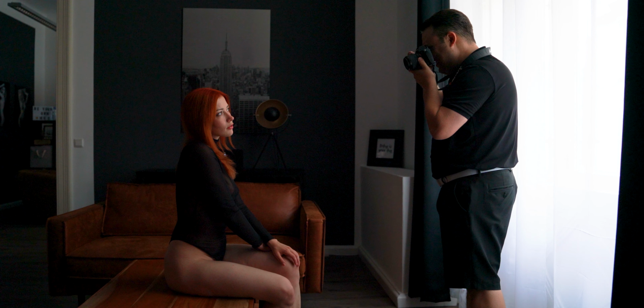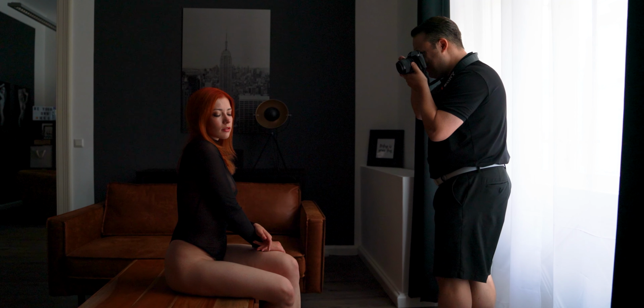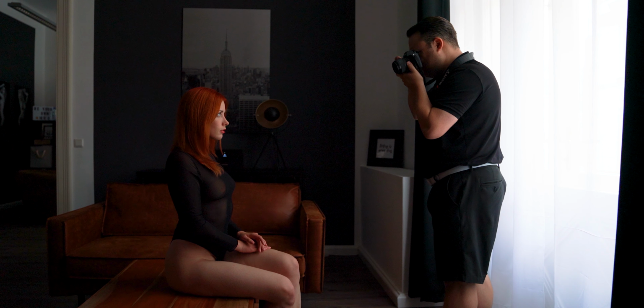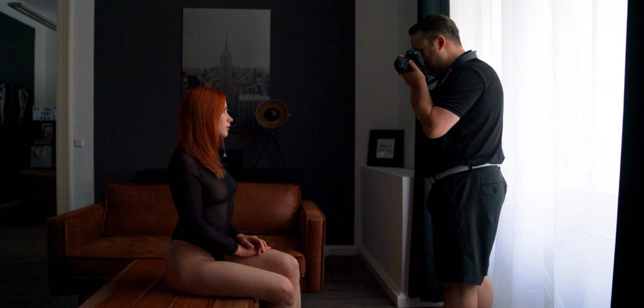Our first light setup is front light. Front light is probably the easiest and most used light setup. Just place your model or client in front of your light source. That could be a window in your studio or living room, an open door, a strobe with a big softbox or anything else you like to use as your main light source.